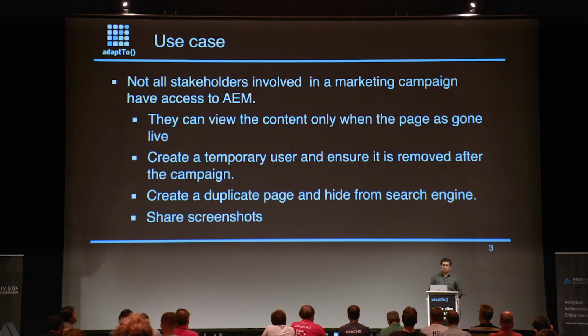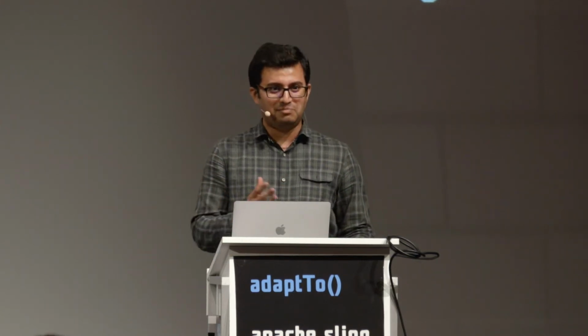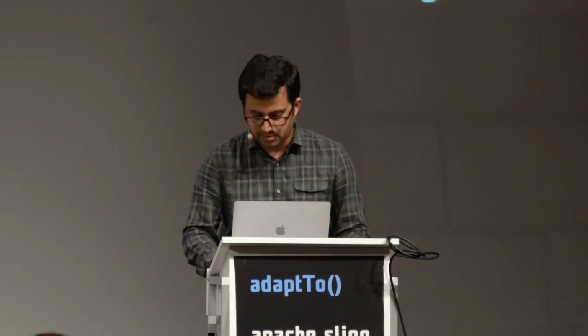So you might end up creating a temporary account for them and then delete the account as soon as the campaign is finished, or else share a screenshot with them saying this is how the page looks like, or create a duplicate page of your campaign page so you are duplicating the content activity, or validate it once it's gone live. And again, there might be a few issues which you might have to fix once it's live. So how can we solve this problem?